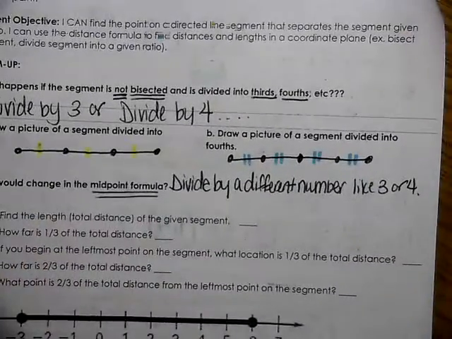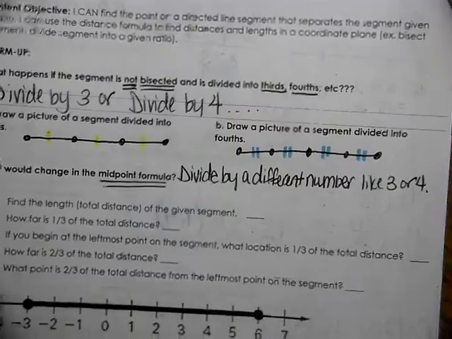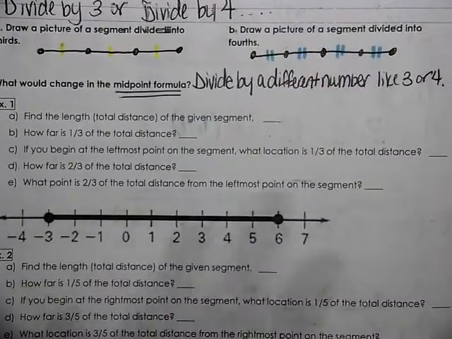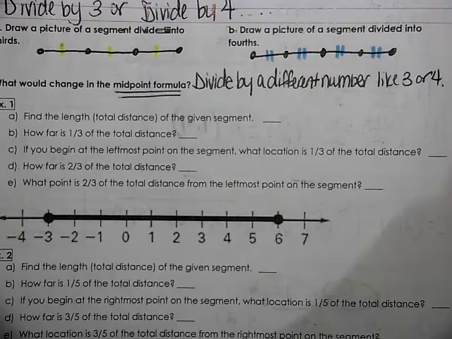We would just divide by something else. And so what you're going to see in the next few examples is that we are going to be talking about going a third or a fifth or other distances other than halfway. And so I just wanted to prepare your brain for us not necessarily working with the middle.